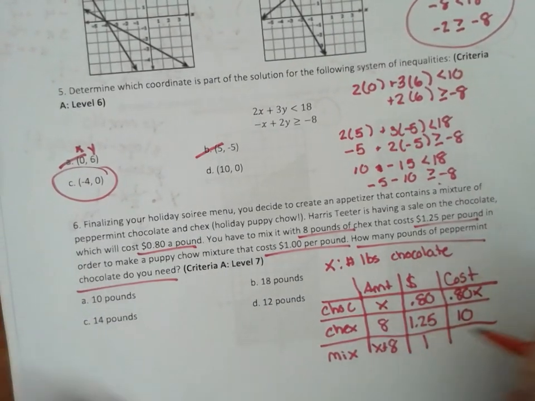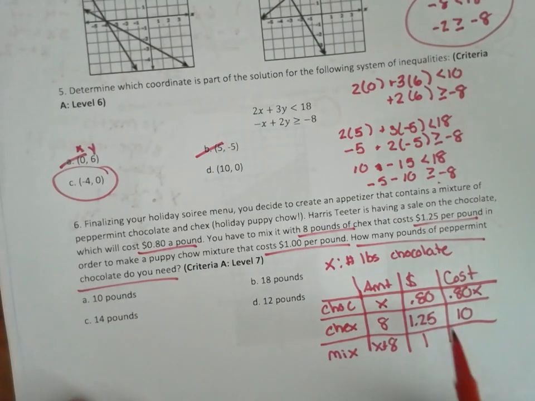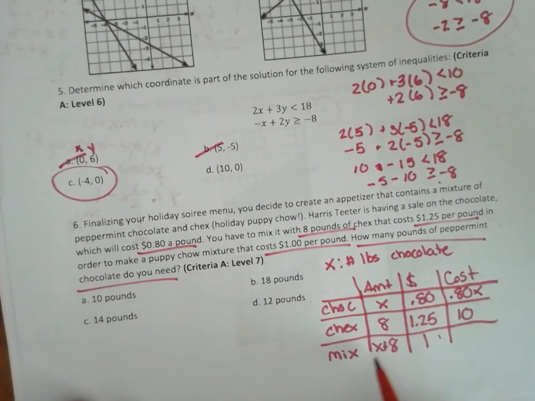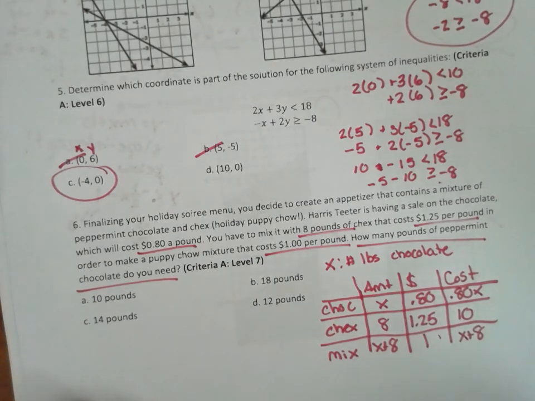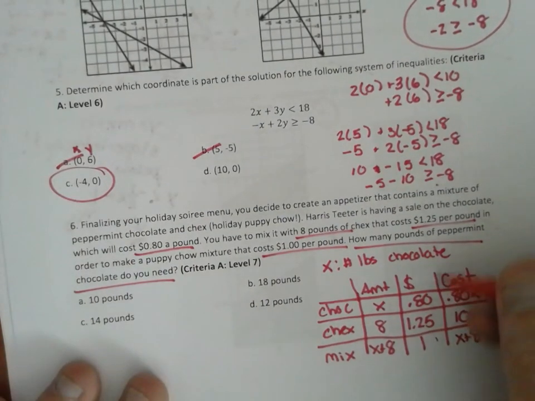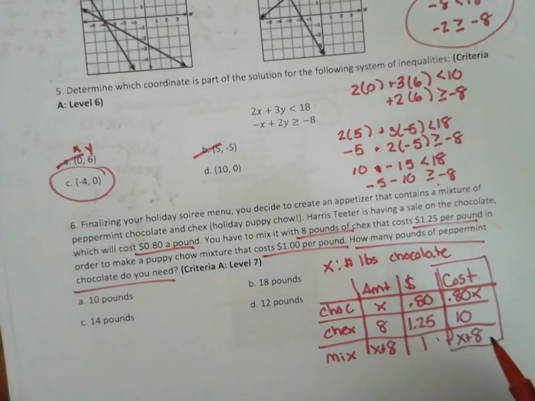And 1 times x plus 8 is really just x plus 8. Now, remember, if this is some other number besides 1, you have to distribute it. But since 1 times x and 1 times 8 is still x plus 8, I'm going to write x plus 8. This final piece is what we care about. That's our equation.